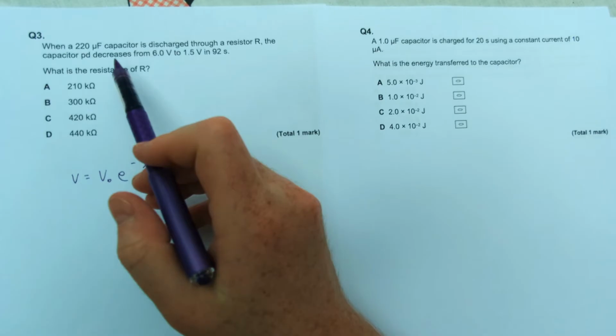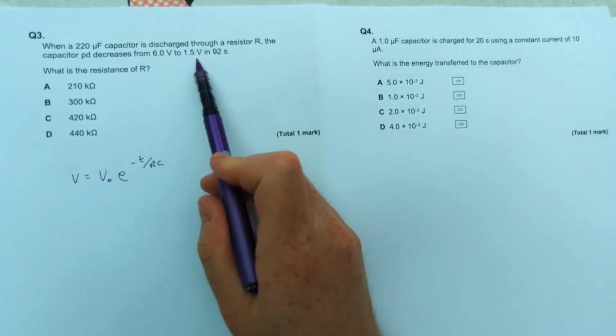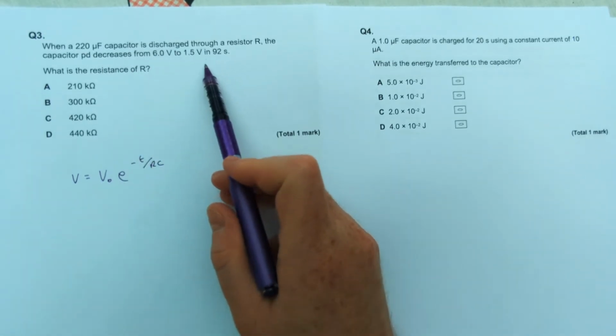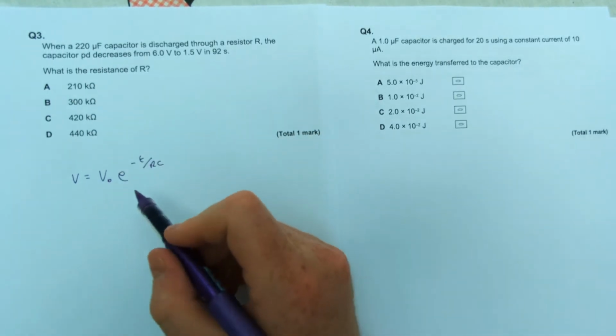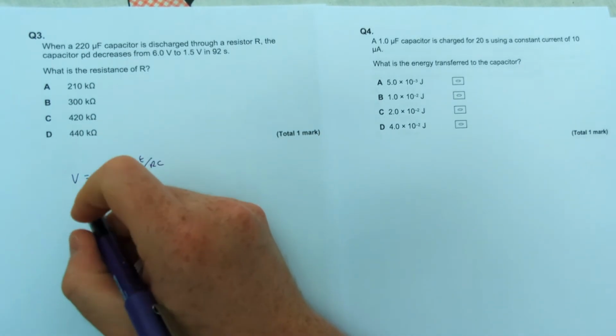So in this question, we've got a PD, it decreases from 6 to 1.5 volts. It happens in 92 seconds. We're trying to find the resistance when we know the capacitance. So we've actually got all these terms in our equation already. So let's just sub those in now.